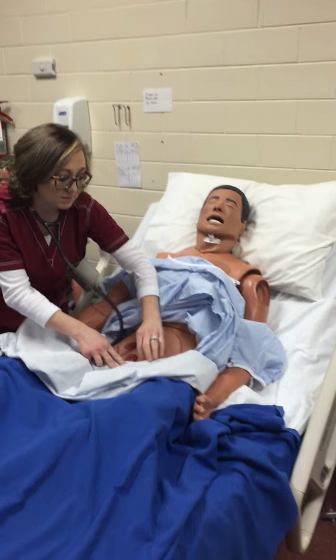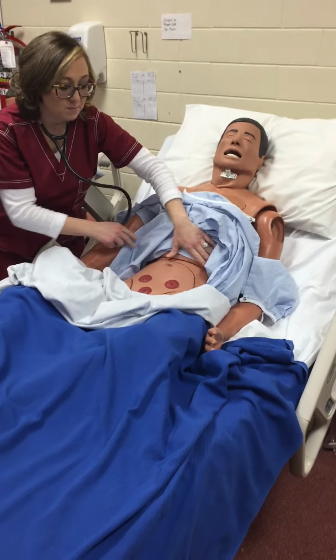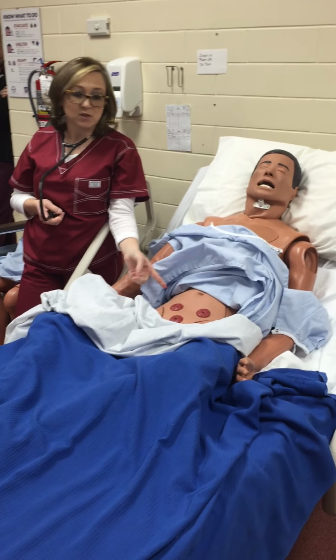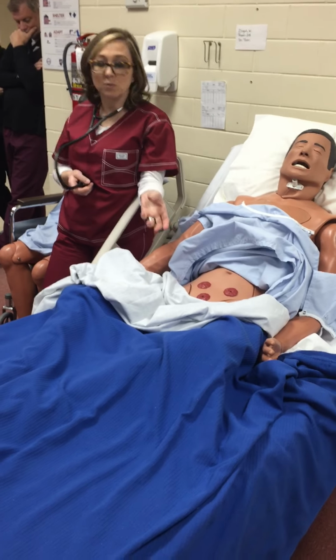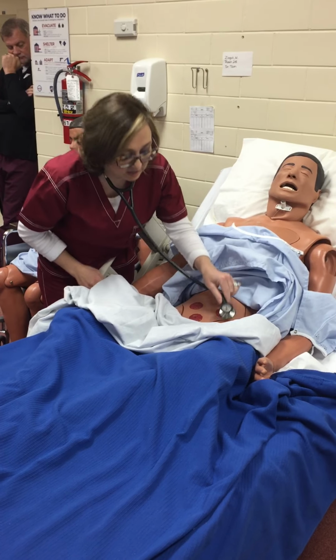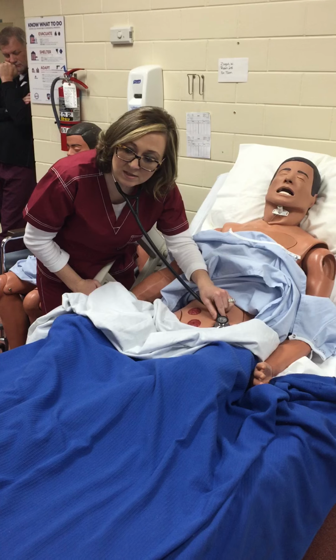So we're going to look at his abdomen. This guy actually has some little stomas here, but we'll pretend they're not there. First thing you're going to do is inspect. We're going to look at the abdomen, look for any types of rashes, breakdown, incisions, whatever. Next, I'm going to auscultate. I'm going to take my stethoscope here and listen to all 4 quadrants.